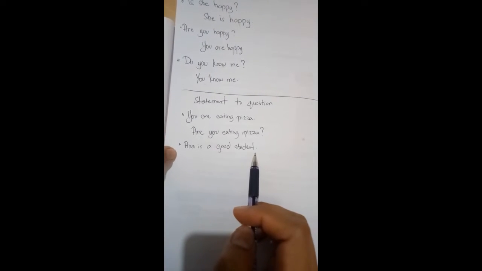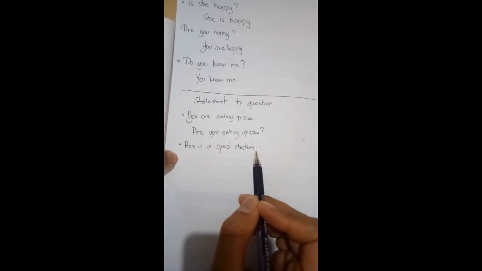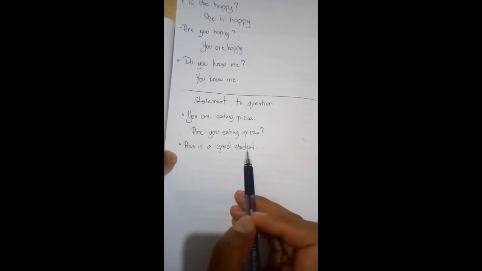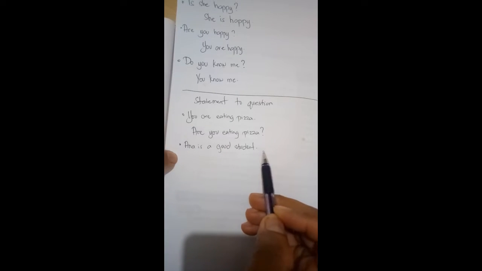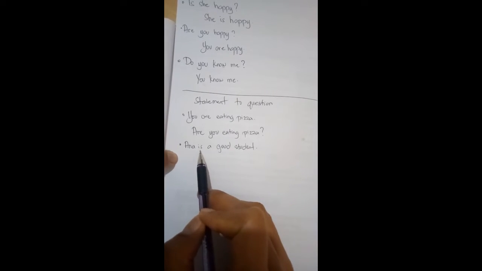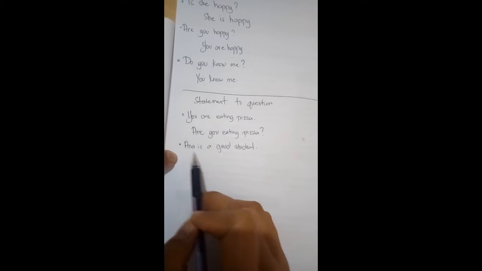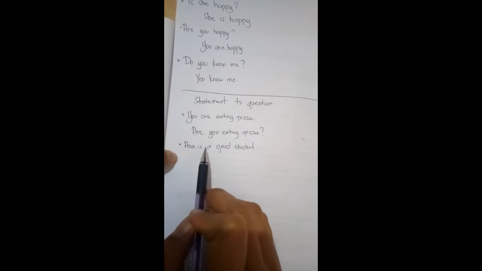Now I'll give you another example. Anna is a good student. So you are stating or you're saying that Anna is a good student. To make this a question, again, we are just going to move the verb is to the beginning and then Anna will be the second word. And it's going to look like this.